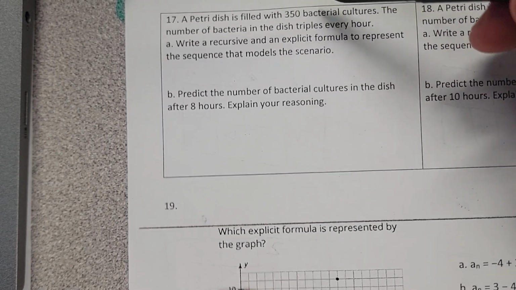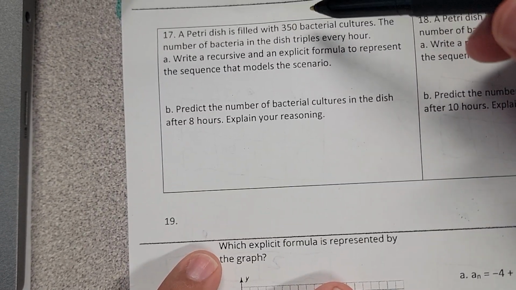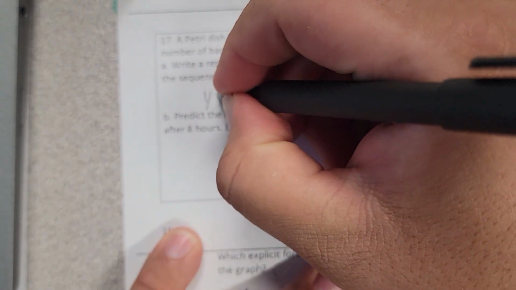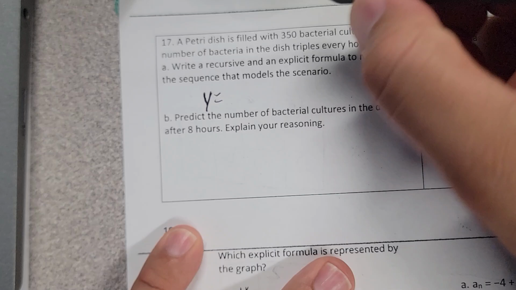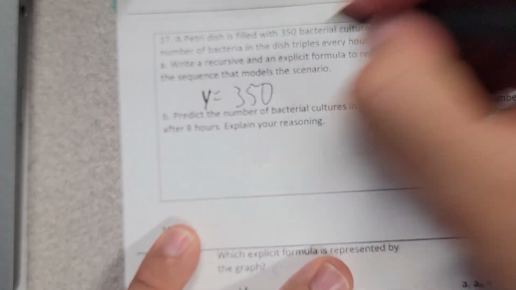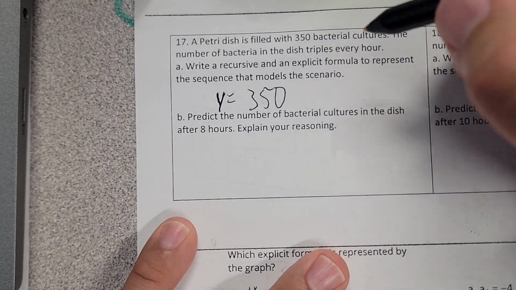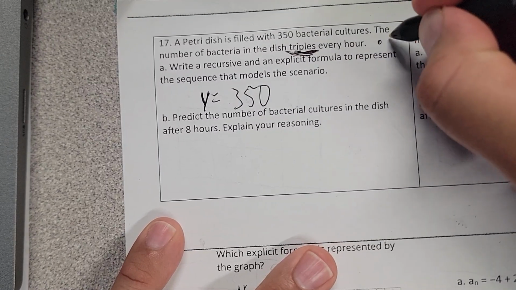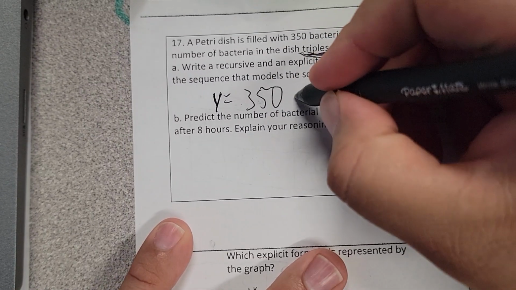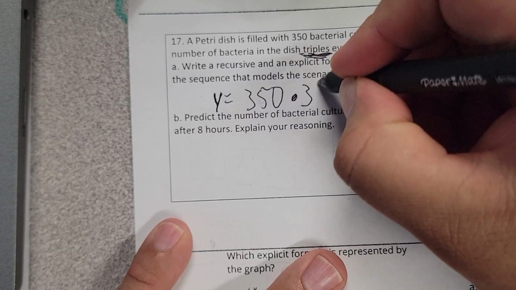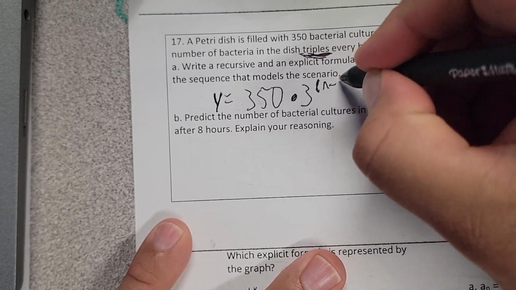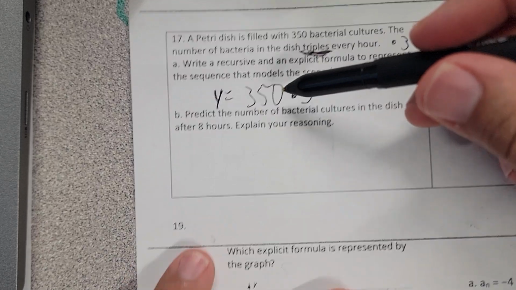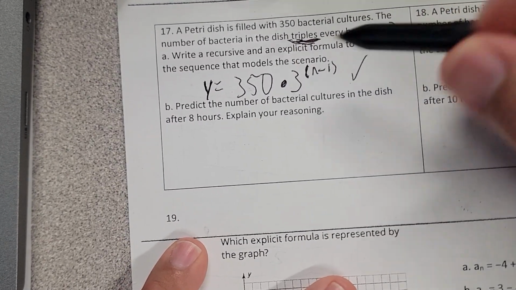All right, so we have the petri dish is filled with 350 bacterial cultures. So this is easy. All right, we're going to put y equals. We're just going to make a formula with these numbers. So 350. Now the key word is triples, right? Triples means you have to do times 3. So my formula is going to be times 3 parentheses n minus 1. It's always the parentheses n minus 1. Let's see, is that easy? So we're done. Check. That's for the A.